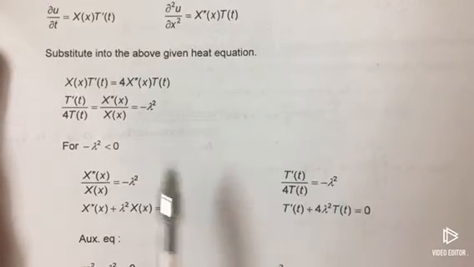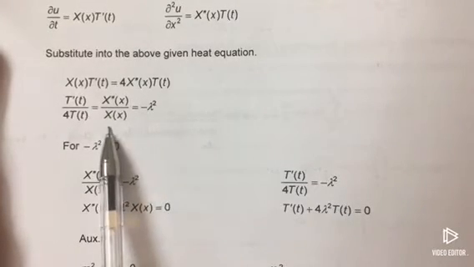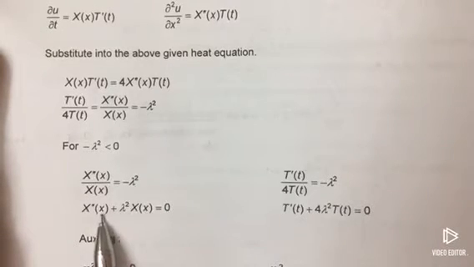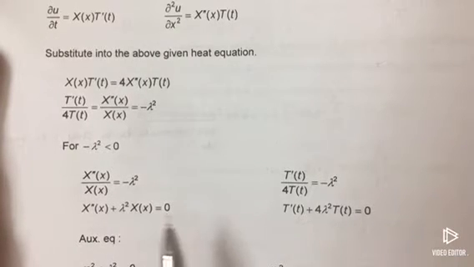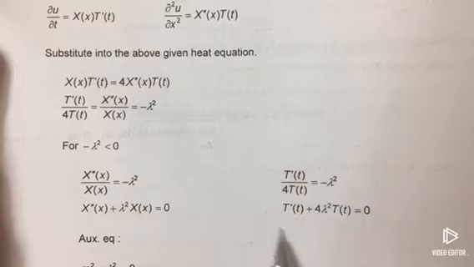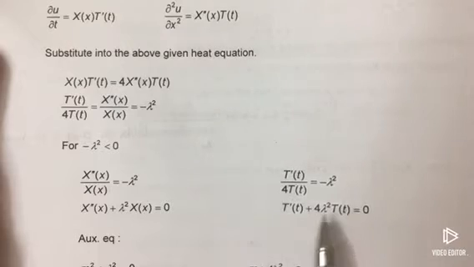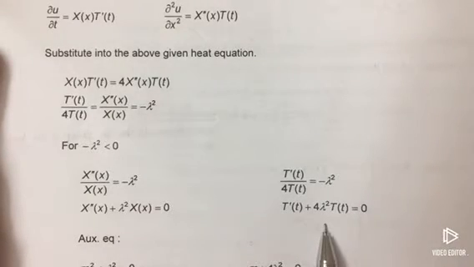Equation 2 here, X double prime over X equal to negative lambda square. Okay, and then multiply X times negative lambda square and then bring to left side. Same we do for this equation. Multiply negative lambda square 4T and then bring to left side, we get T prime plus 4 lambda square T equal to 0.